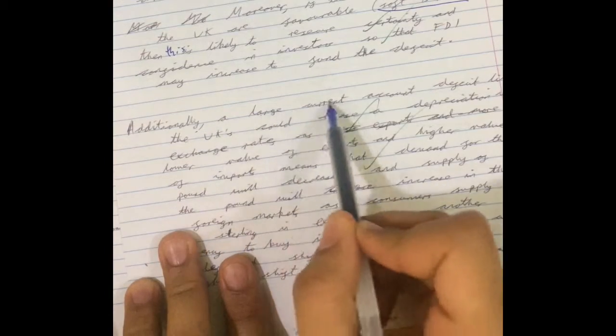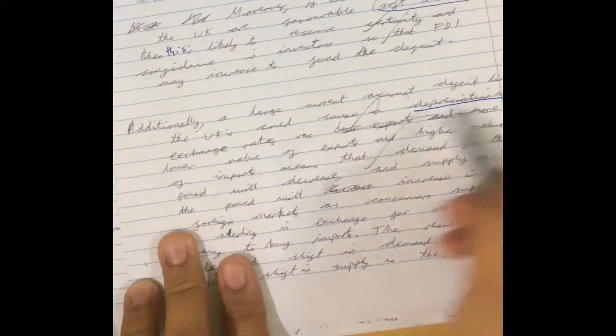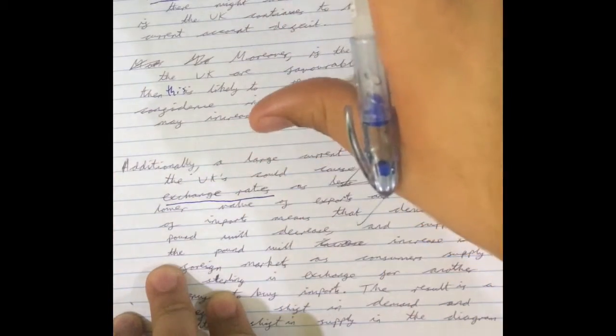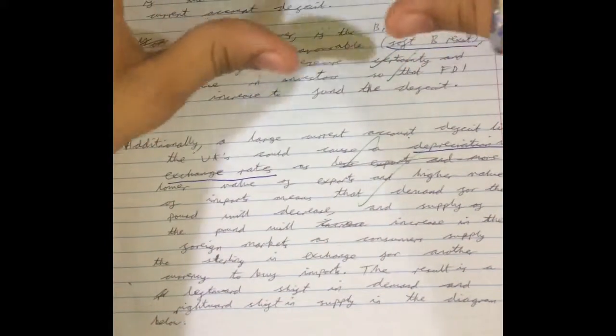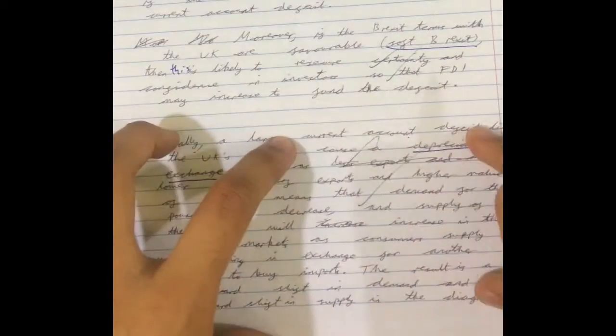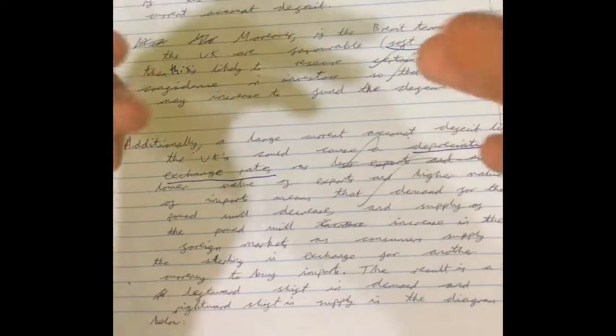Additionally, a large current account deficit like the UK's could cause a depreciation in exchange rates. So now I've moved from an essay that's mainly about application to a more technical and theoretical essay. All right? You need a balance, but it's better to include both at the same time.